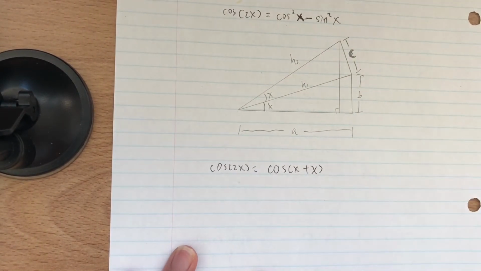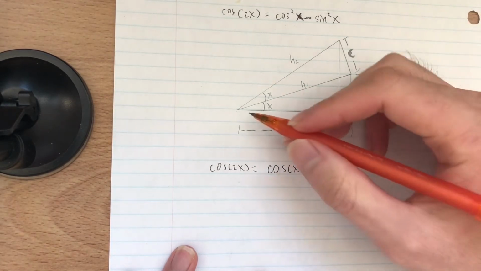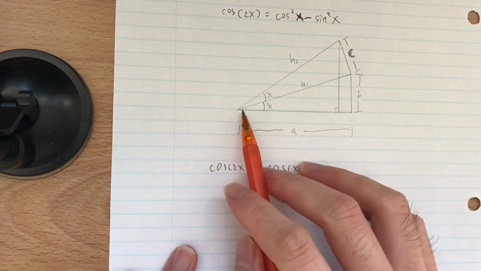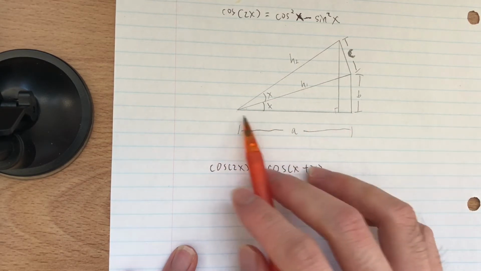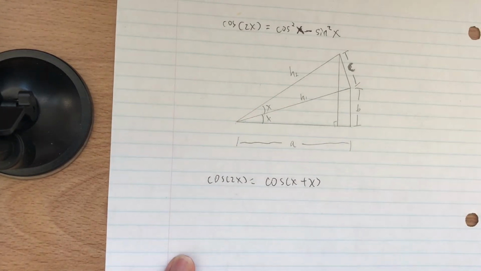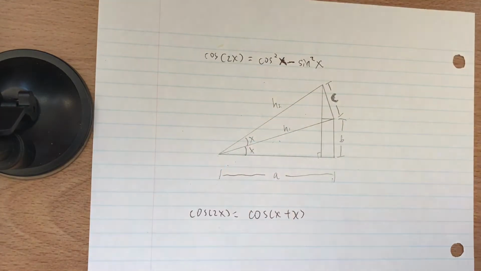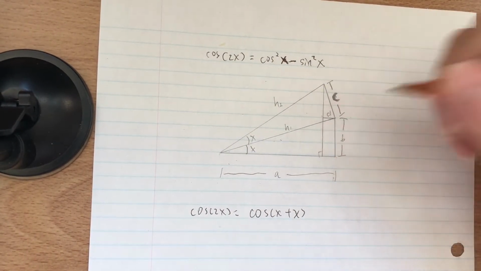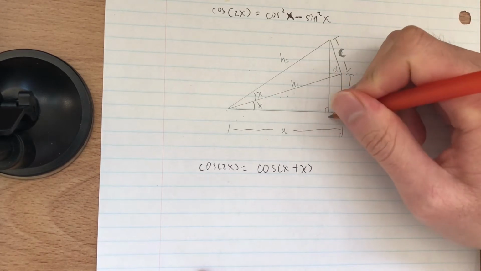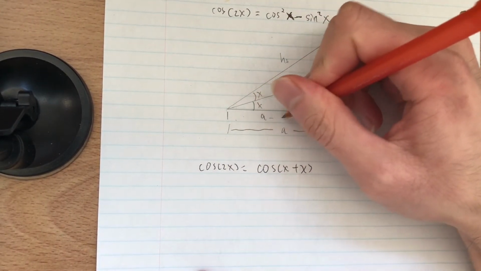Because this right triangle here does not have the length all the way from here to here, it's only from here to here, I'm going to call this length D. That also means that this one is D here. So the length from here to here, if this is A and that's D, is A minus D.